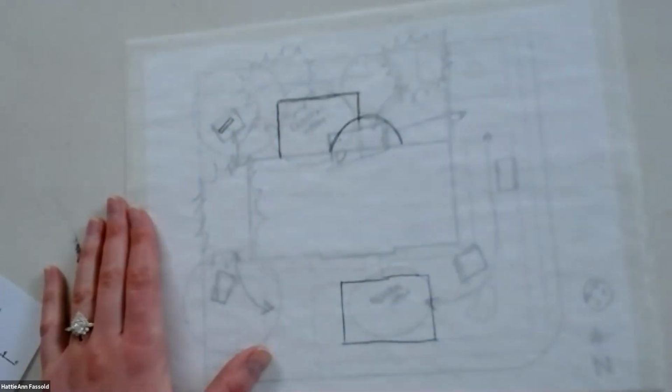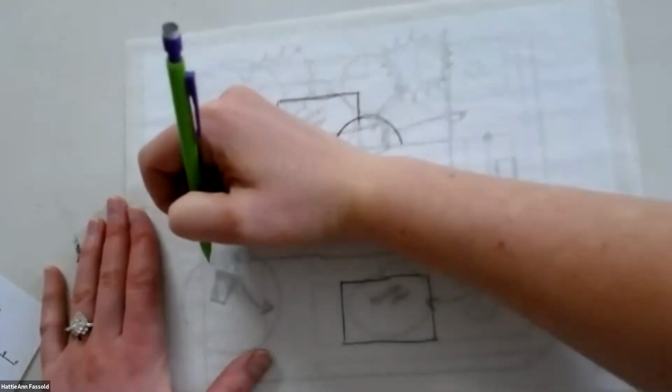It's a bench. And then in this corner, we have a fence right here on this existing landscape.